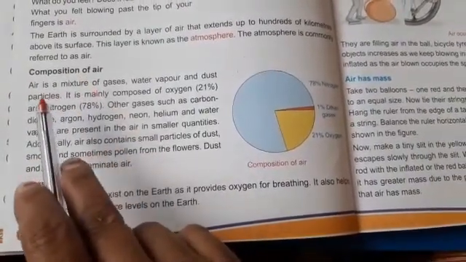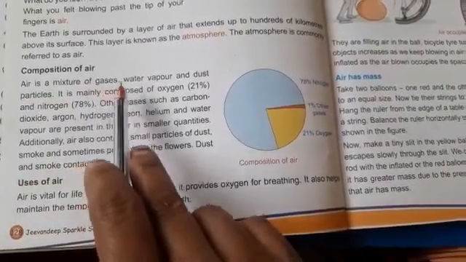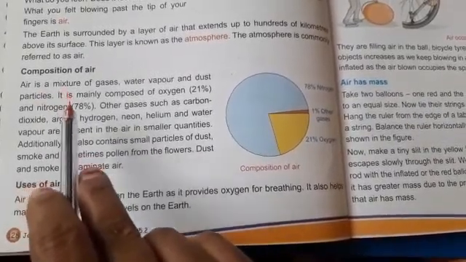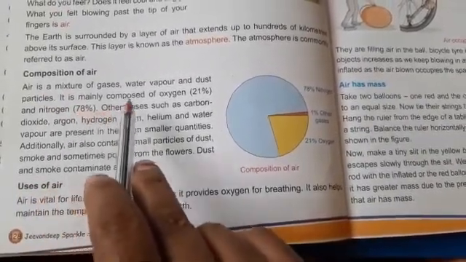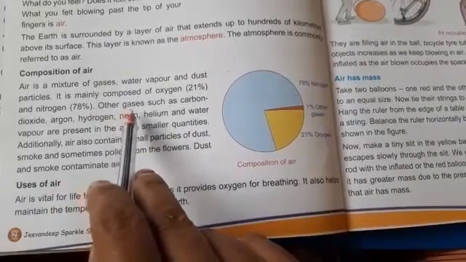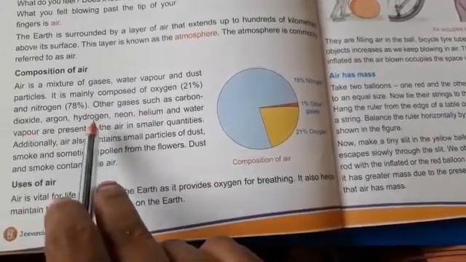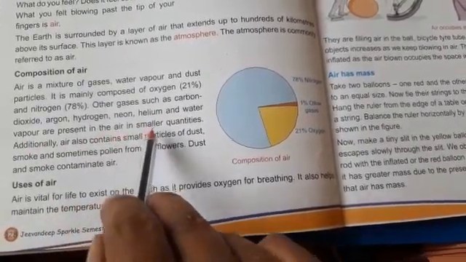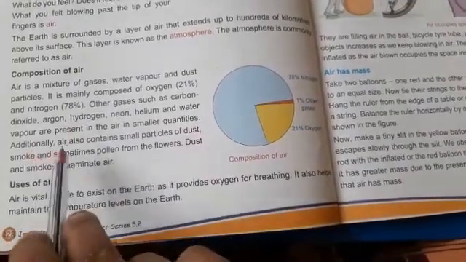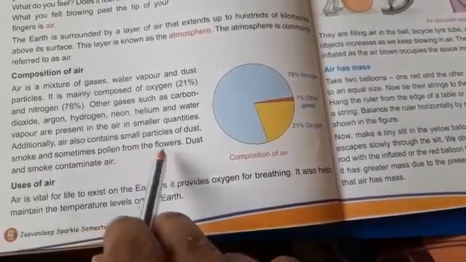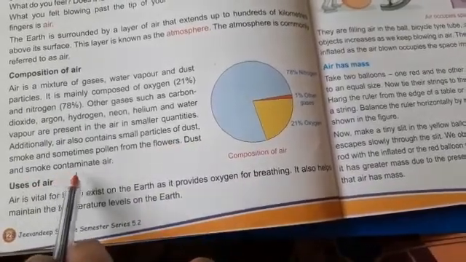Now see, composition of air. Air is a mixture of gases, water vapors and dust particles. It is commonly composed of oxygen 21%, nitrogen 78%. Other gases such as carbon dioxide, argon, hydrogen, neon, helium and water vapors are present in the air in smaller quantities. Additionally, air also contains small particles of dust, smoke and sometimes pollen from flowers. Dust and smoke contaminate air.